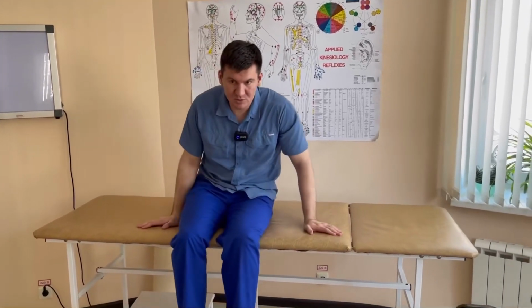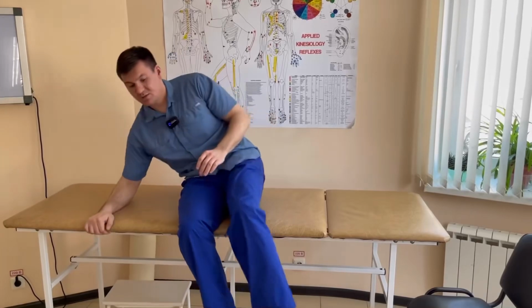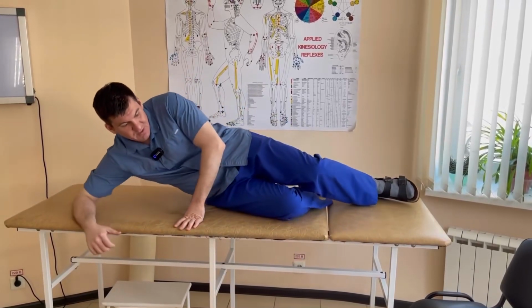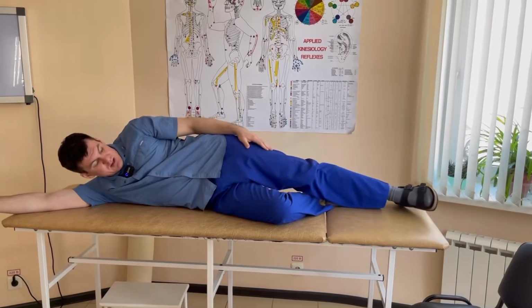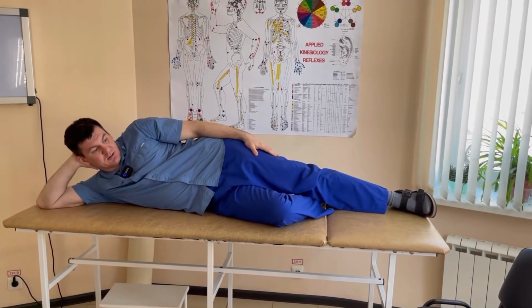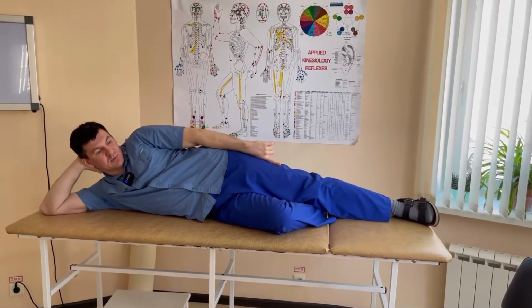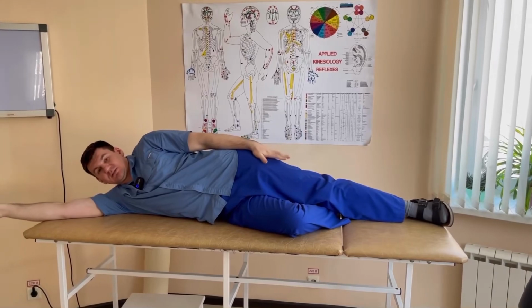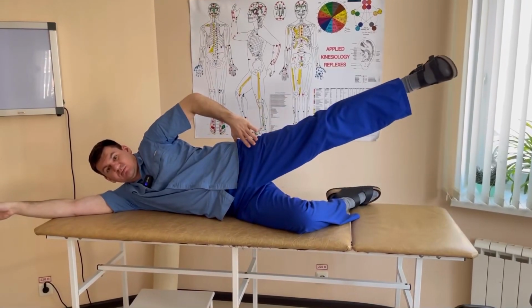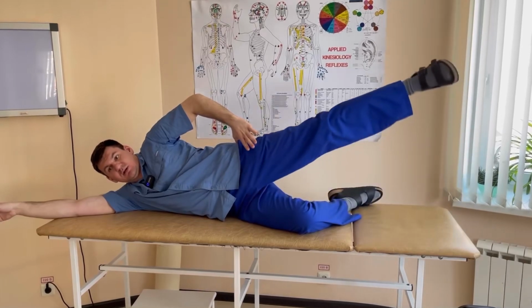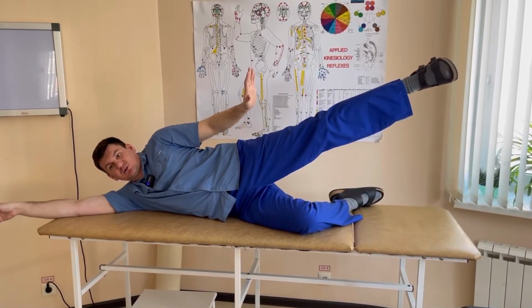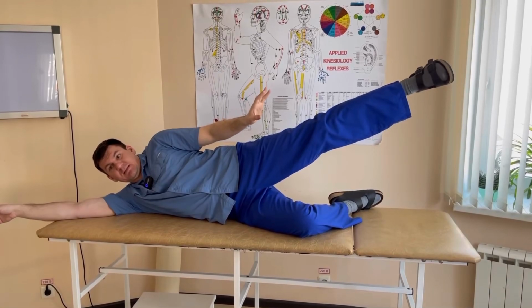You need to start with simpler exercises. Here you lie on your side, bend your lower leg. Place your upper leg so that it is in line with your spine and start to lift it. So you've lifted it, lowered it. Lifted it again. You can hold it up a bit here.